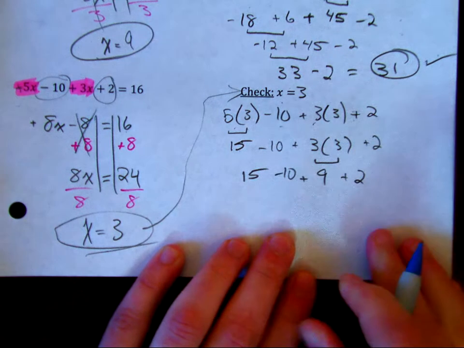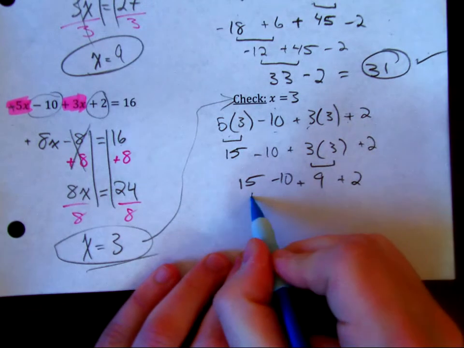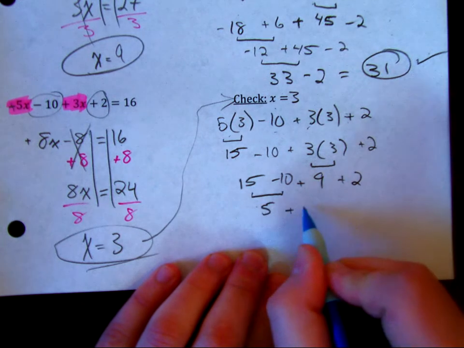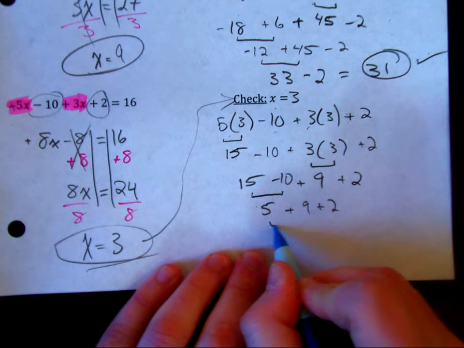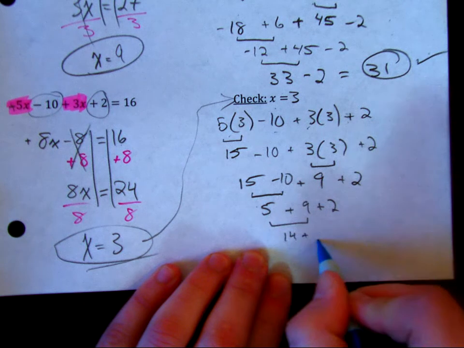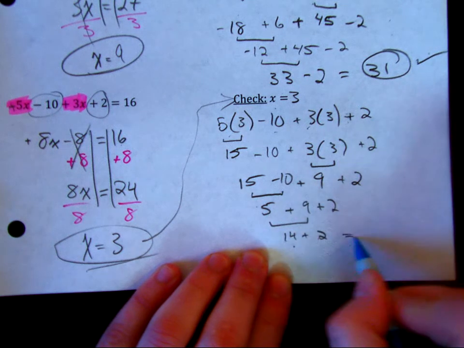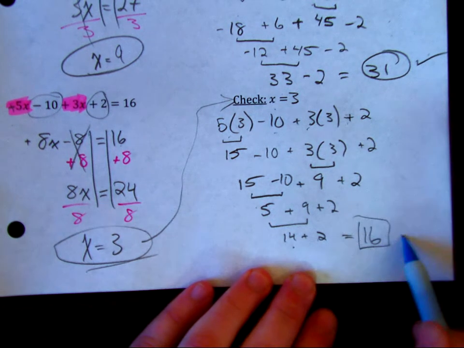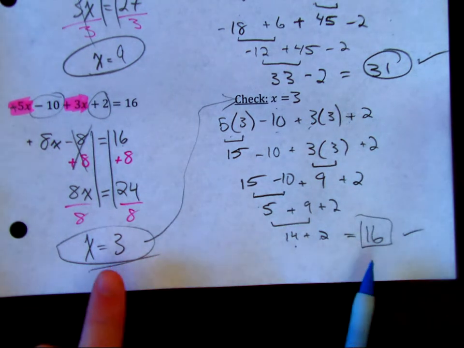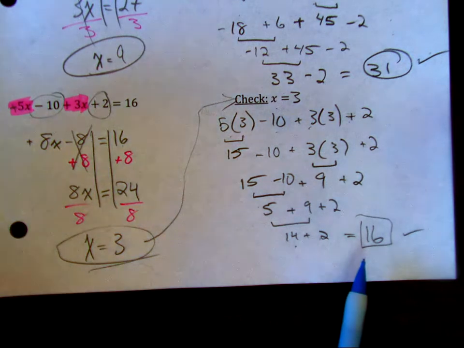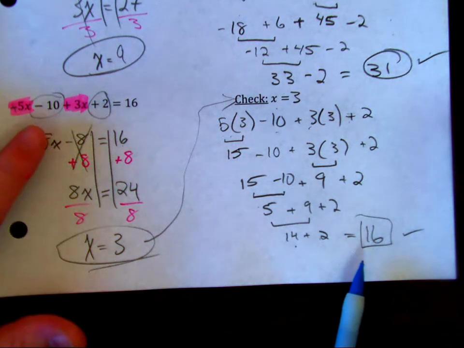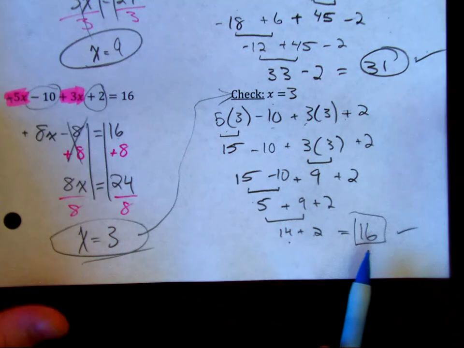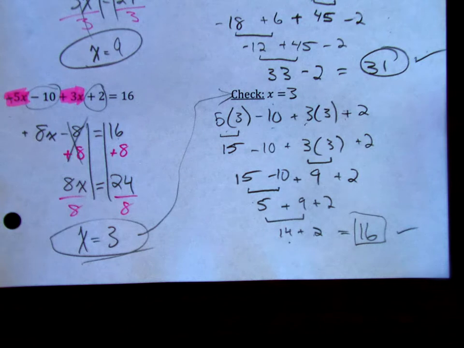Then working left to right, on that same step, we have 15 minus 10 is going to be 5. And we have plus 9 plus 2. And then we have 14 plus 2 is equal to 16. Please do notice, though, you're not saying that these two are the same. You're saying that this left side of the equation, that we mainly worked on, is also equal to 16, which means that it is balanced, and we know that we are equal.